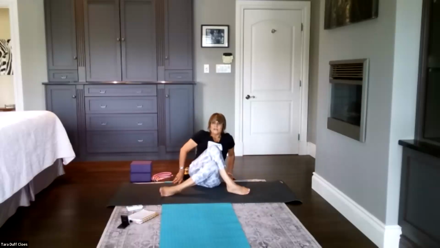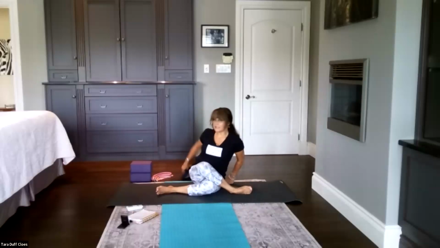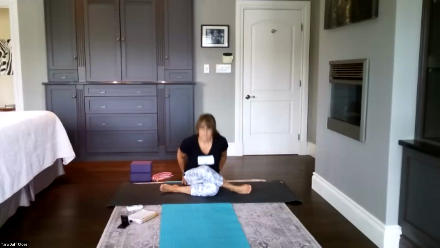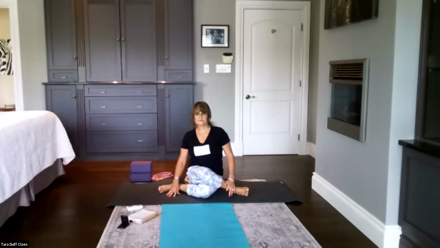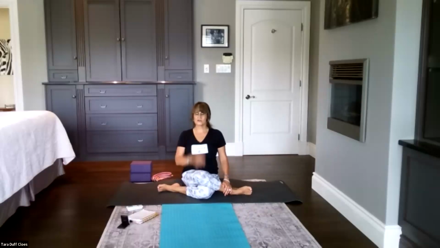Stacking one knee on top of the other, and it might make it easier if you take your cushion and sit up on your cushion if you're having a difficult time getting your knees one on top of the other. And you can also sit just cross-legged. Here's where you grab your strap for cow face pose.